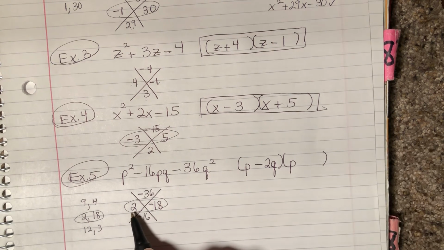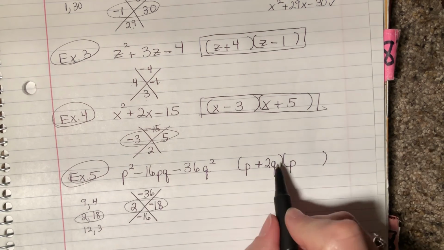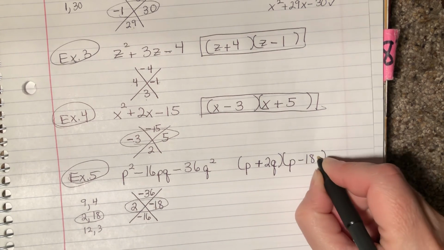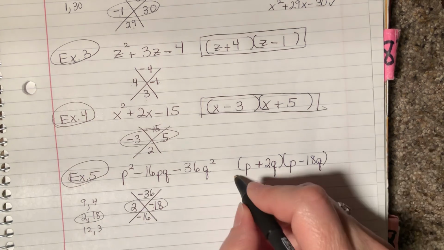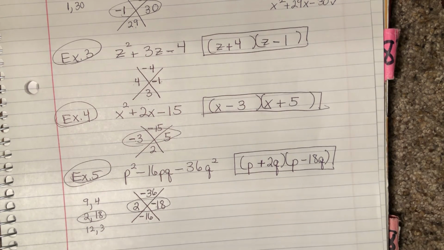So it's P, oops, sorry, that's positive 2Q, negative 18Q. I just added Q's at the end, that's all. And that's my answer. All right, and that's how you do them.